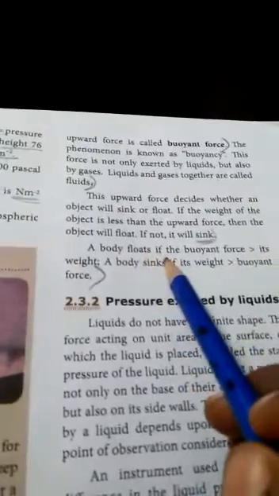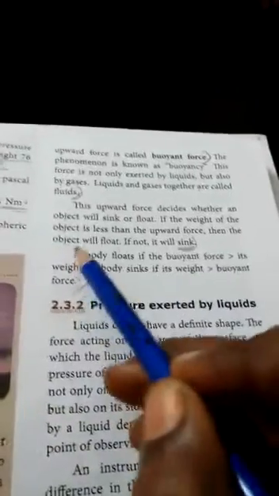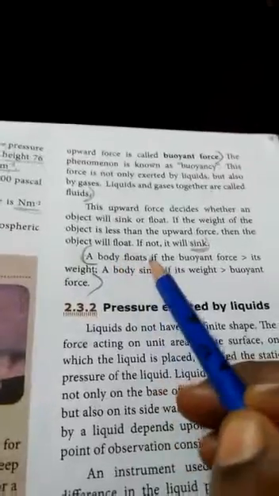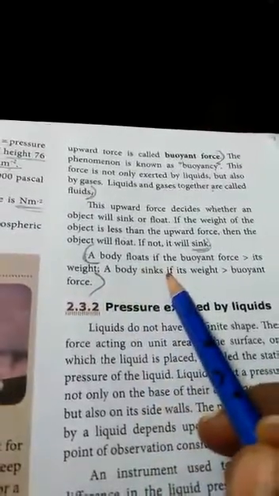A body floats if the buoyant force is greater than its weight. A body sinks if its weight is greater than the buoyant force. This is important. A body floats if the buoyant force exceeds its weight. The body sinks if its weight exceeds the buoyant force.